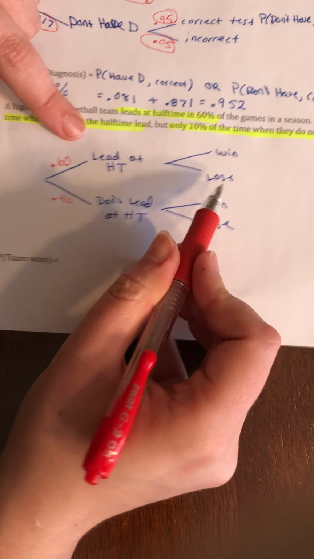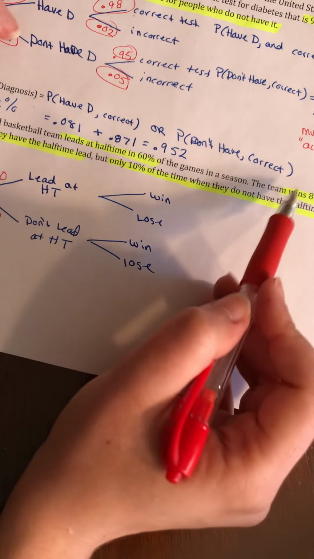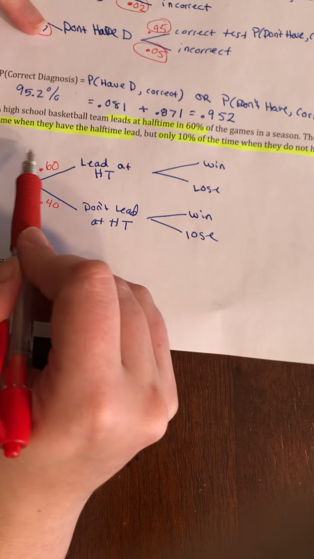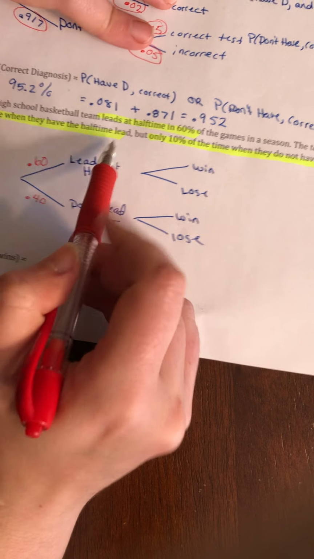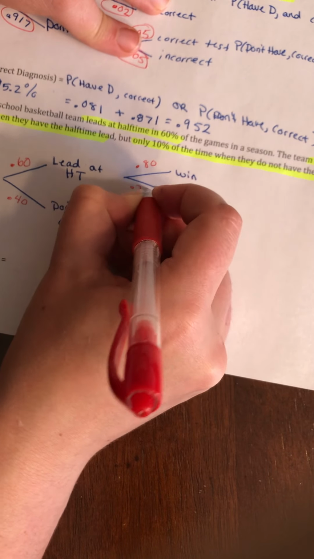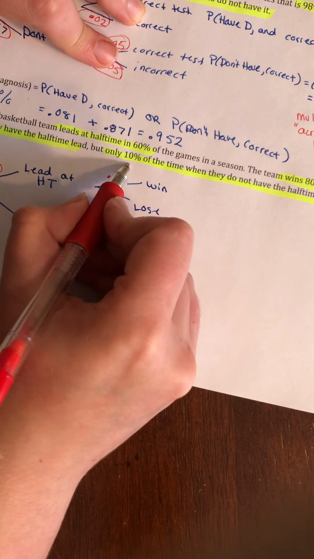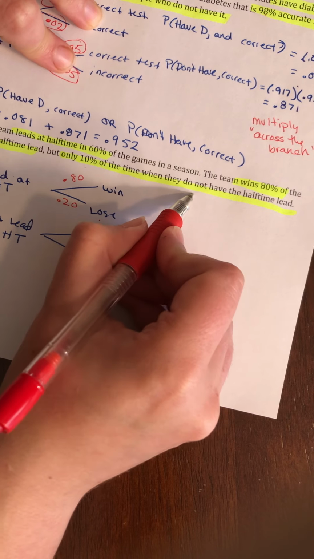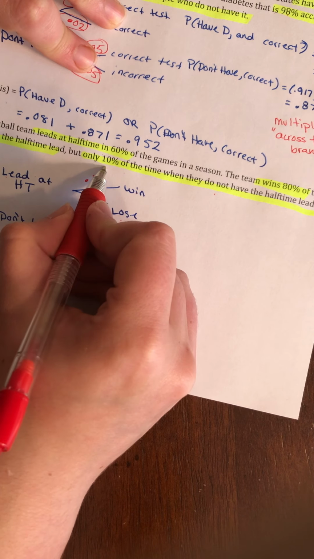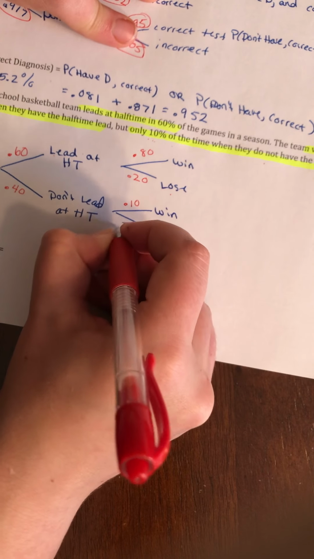And then, win and lose, they win 80% of the time that they lead at halftime, which means 20% they lead and then lose. They only win 10% of the time when they don't lead, which means 90% they lose.